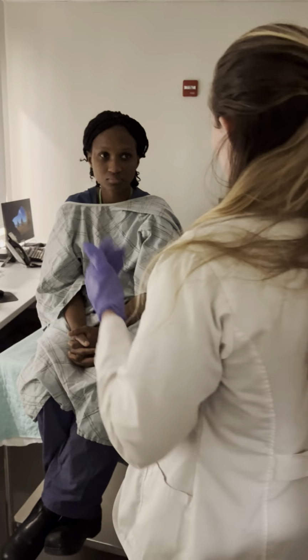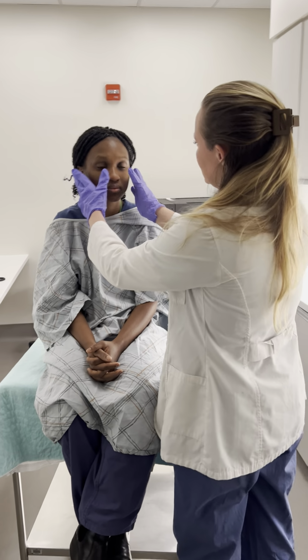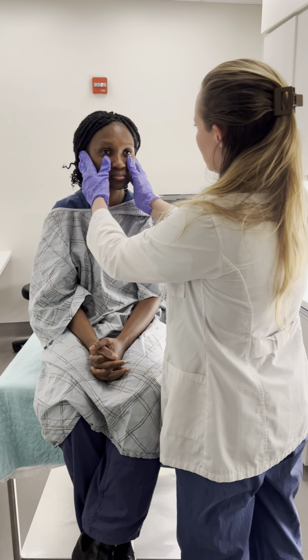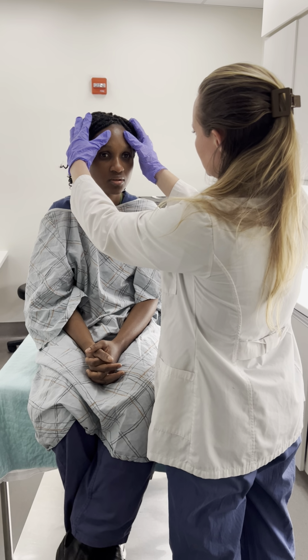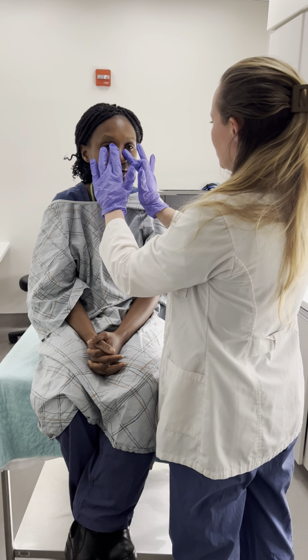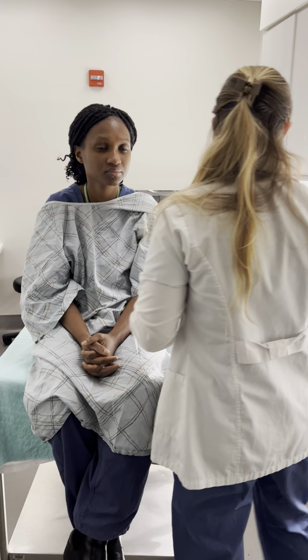We are going to move on to the nose. First, we're going to test your sinuses. I'm going to palpate the maxillary sinuses. Do you feel any pressure? No. Do you feel any pressure in the frontal sinuses? No. Great. Do you feel any tenderness on your nose? No. We're going to do a smell test.